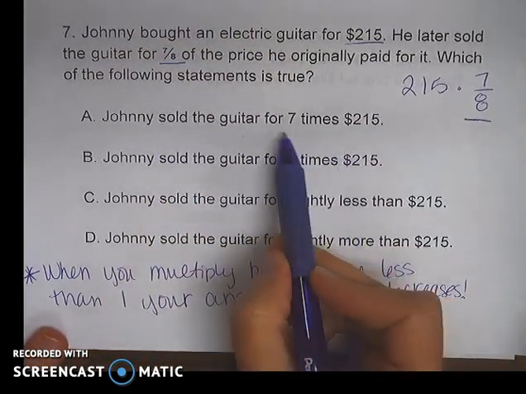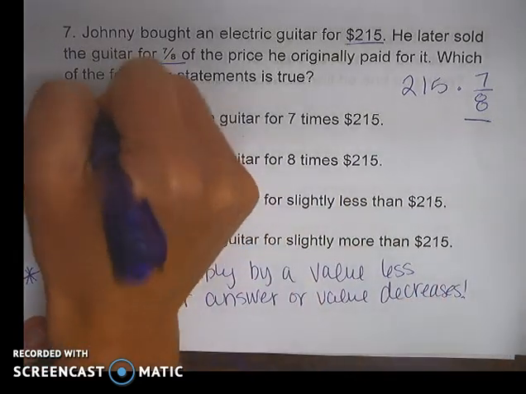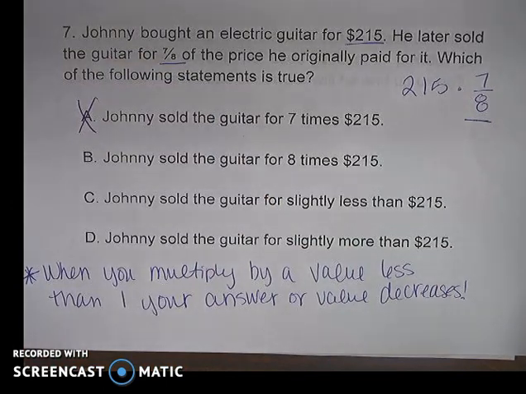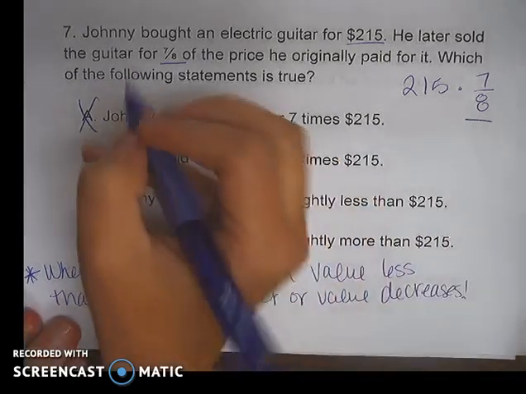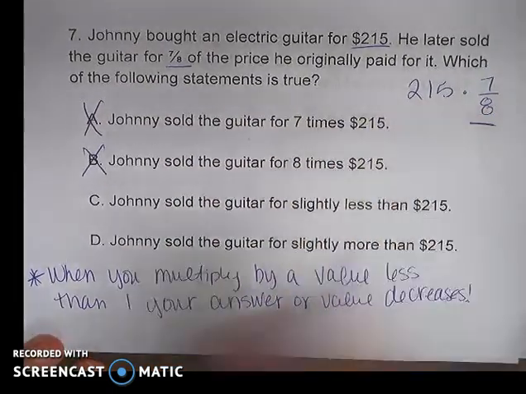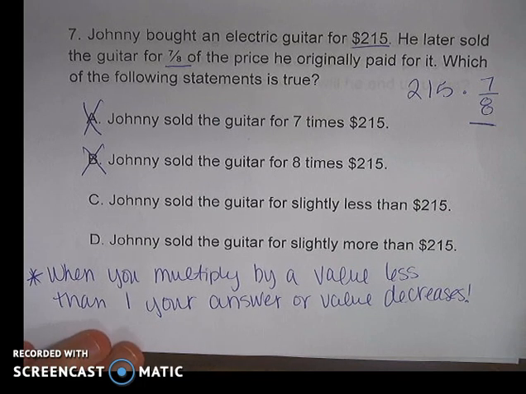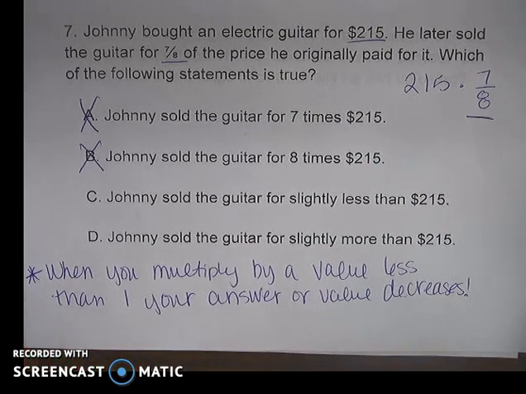Johnny sold the guitar for 7 times $215. No. That would mean he would be making 7 times $215. He didn't even get back the price that he sold it for. So that's not going to work. What about for 8 times? No. All that took the numbers in the problem and tried to trick you. We're not going to be tricked like that. Johnny sold the guitar for slightly less than $215.